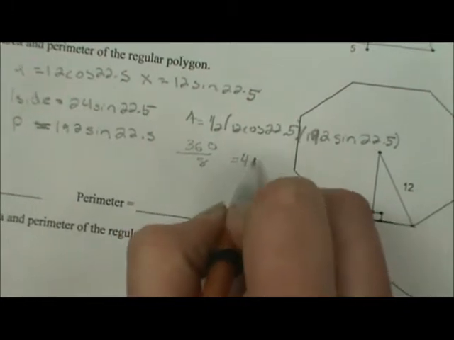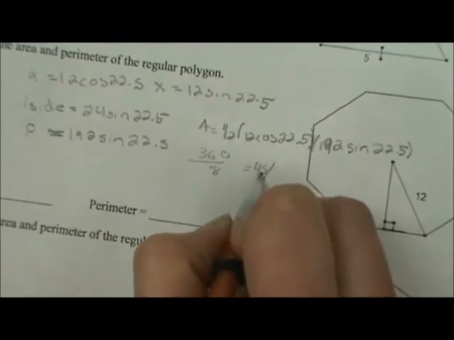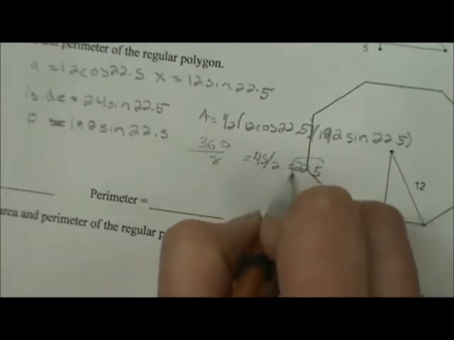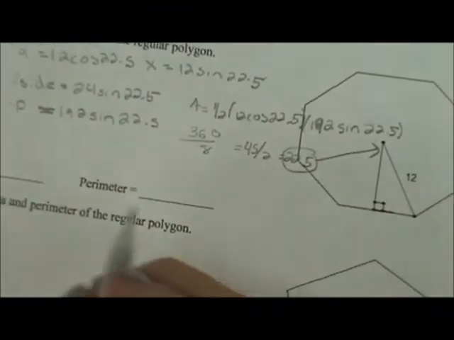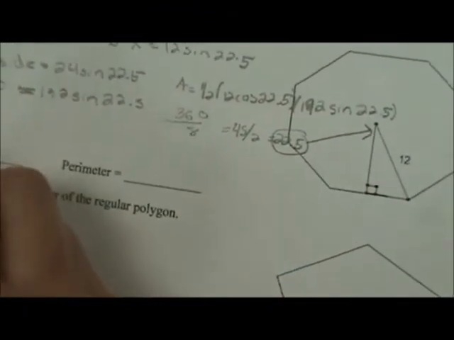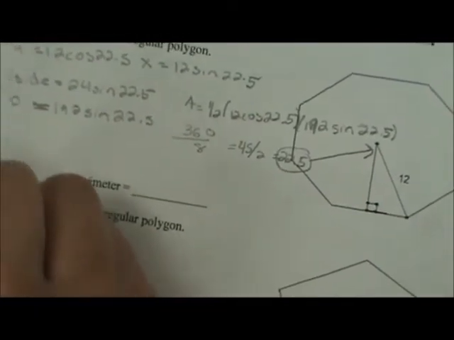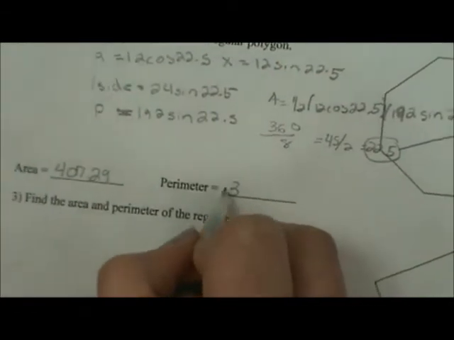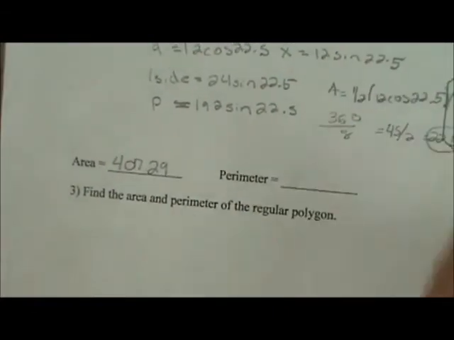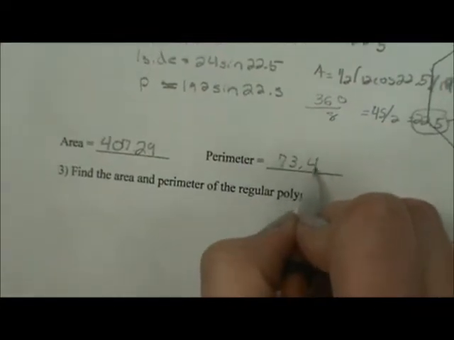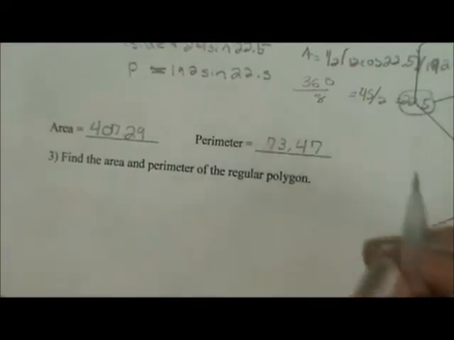We have 360 divided by 8 because that's how many sides there are. And that equals 45, and then divide that by 2 and you get 22.5. So the area is 407.29 and the perimeter is 73.47.